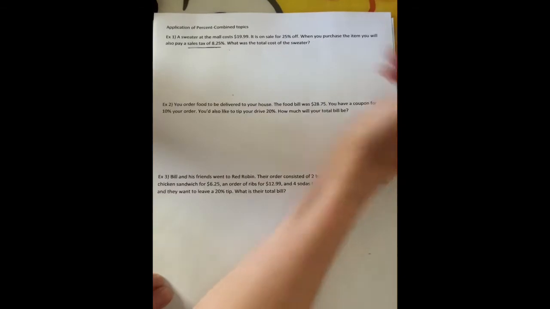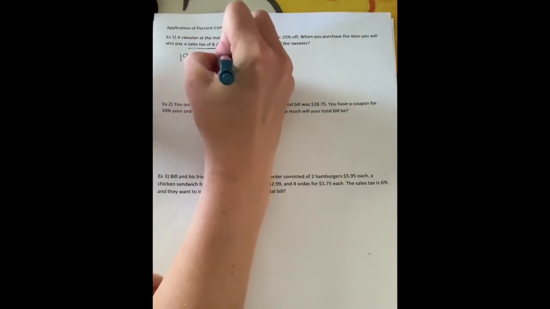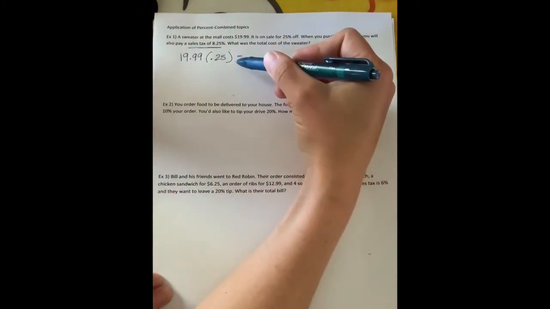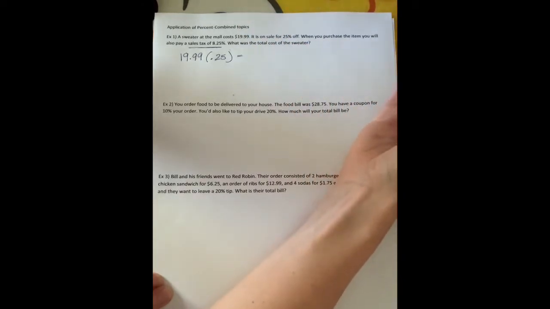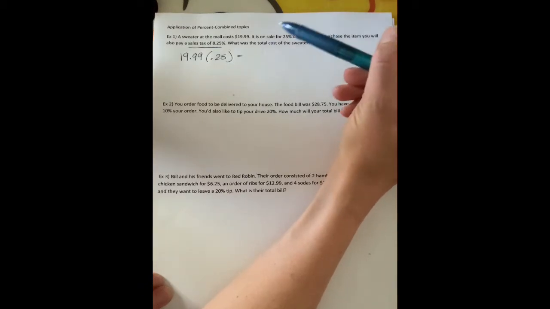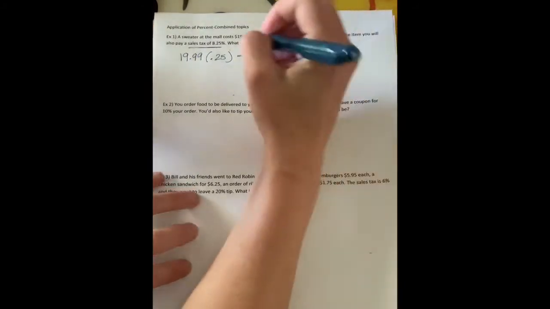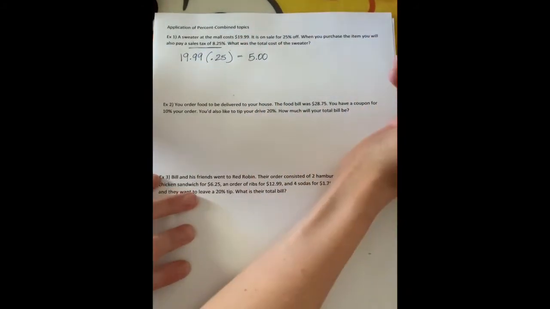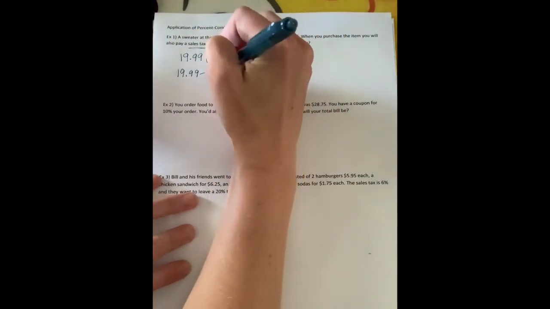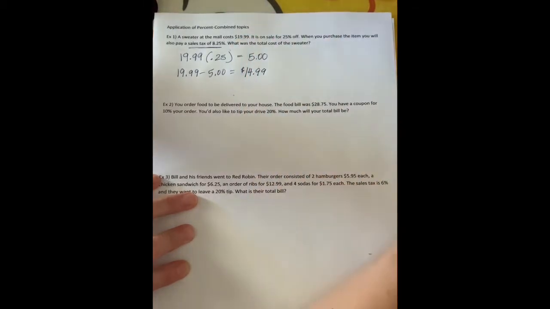So the first thing you need to do is take the $19.99 and multiply it by 0.25 to see what the discount is. Now when you put this in the calculator, you get like 4.997. That 7 rounds up the first 9, and then that 9 rounds up the tenths, so it all rounds to $5. So you get a $5 discount. So really, the sweater is $19.99 minus the $5. So you're actually only paying $14.99 for the sweater.